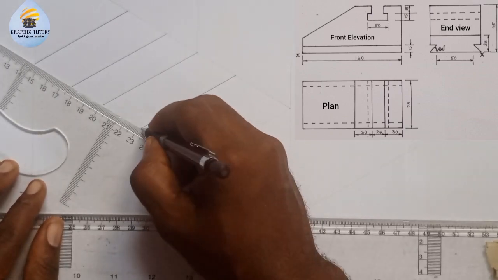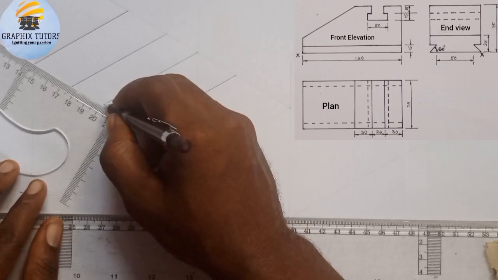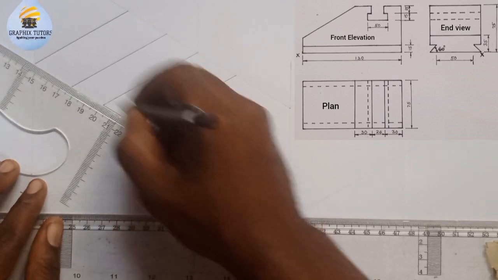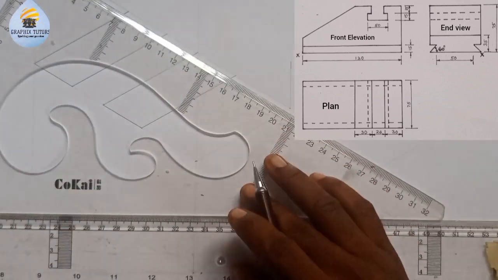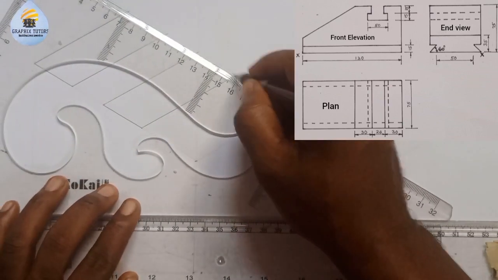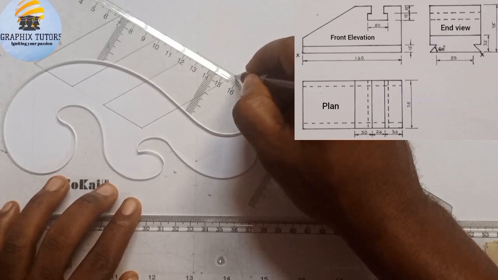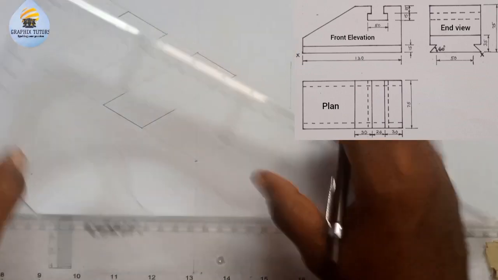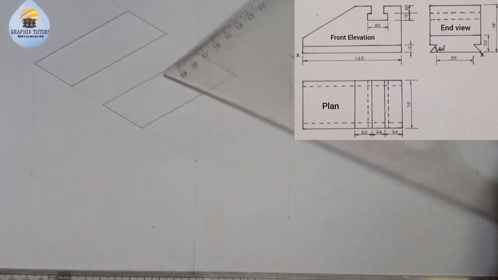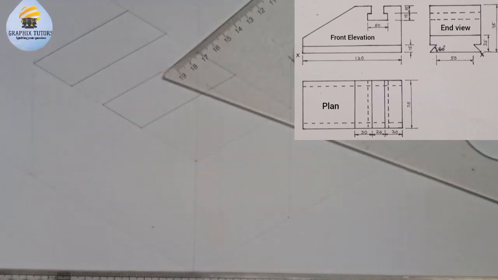And I'm going to close this point up, from here to here. I'll close it up from here to here. I'll close it up. Even the same thing at this point, I'll close it up. You can see that.